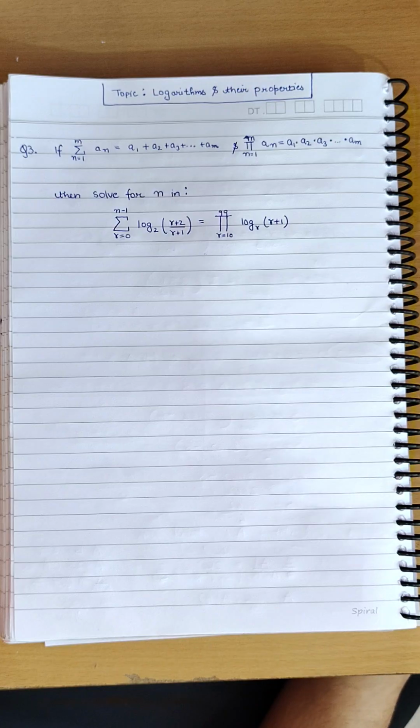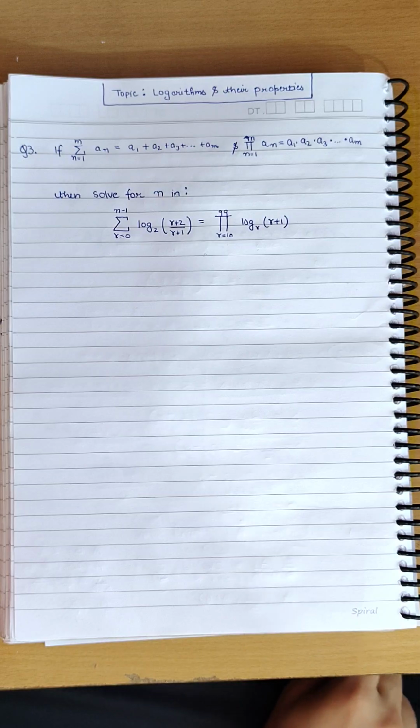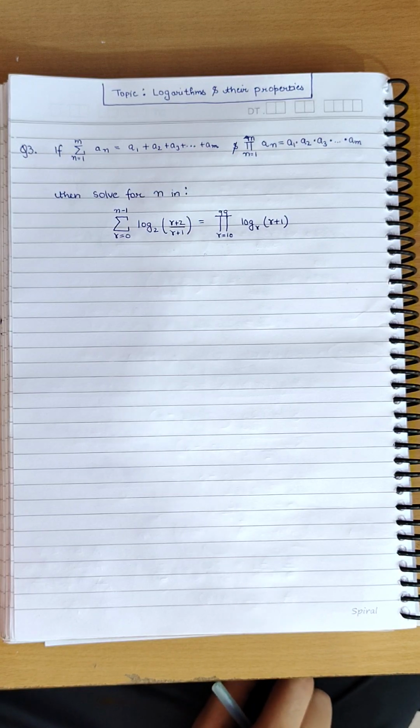Welcome back everybody. So let's just continue with the questions that we have started. So this is the next question in the sequence. So this question belongs to the topic logarithm and their properties.